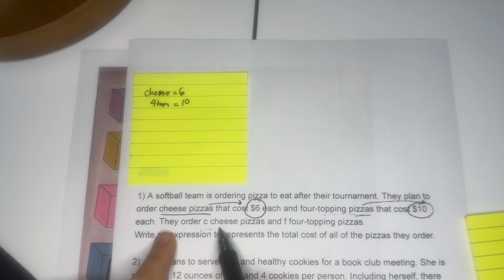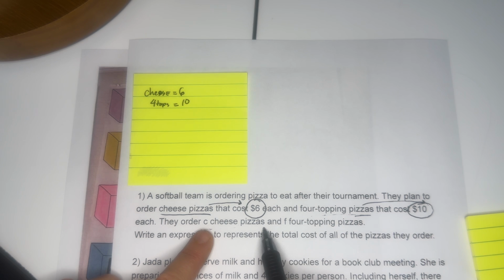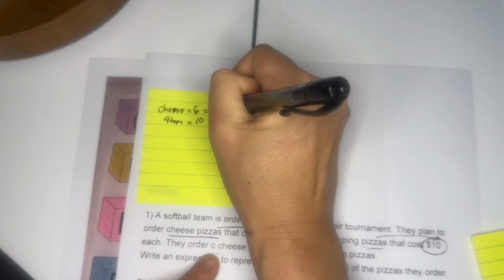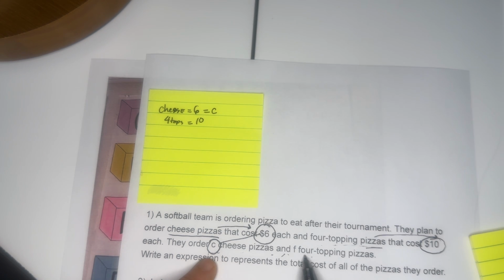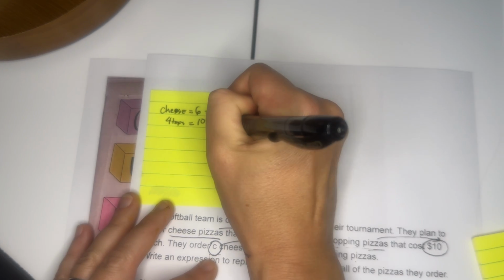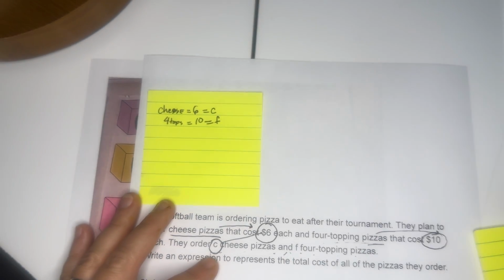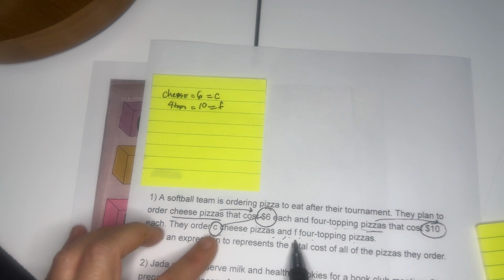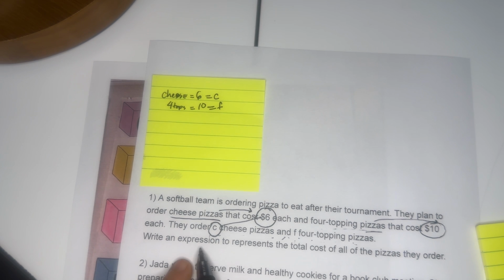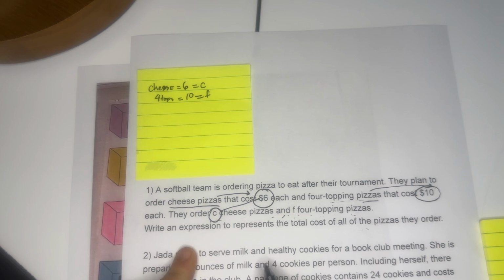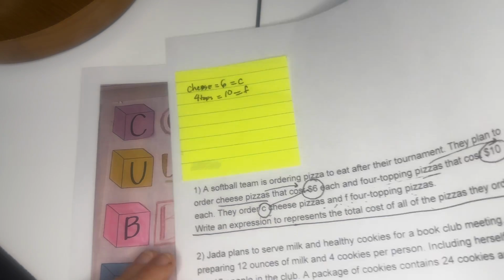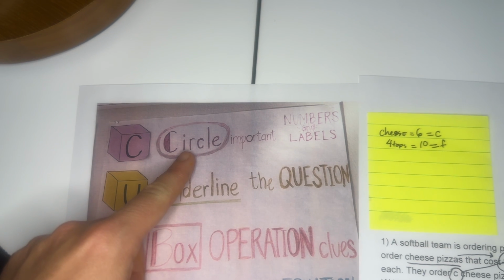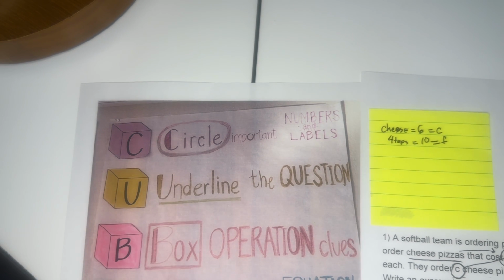They order C cheese pizzas. Okay, so that is C. So C is 6. And F, 4 topping pizzas. So like, am I doing it right? Write an expression to represent the total cost of pizzas they order. So this is the question. Okay, so let's see. I circled important numbers and labels. Okay, I did that. I underlined the question.